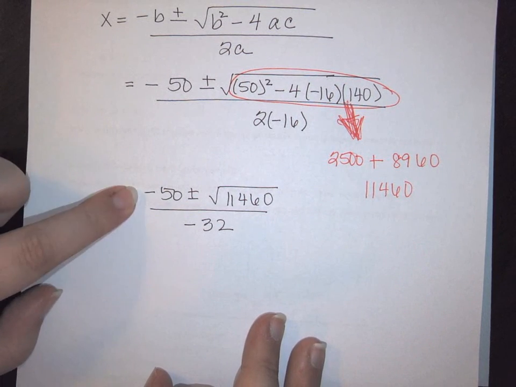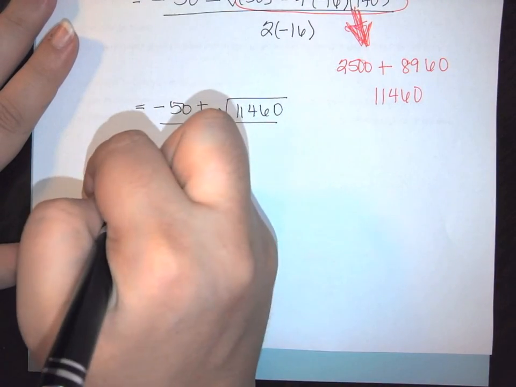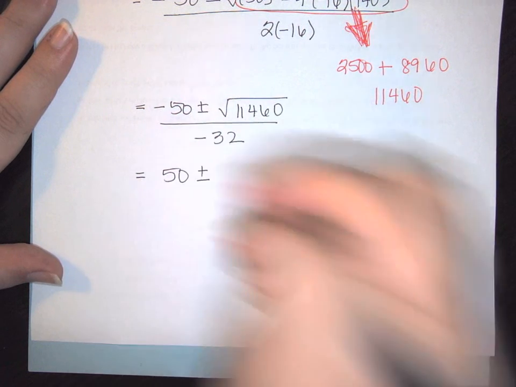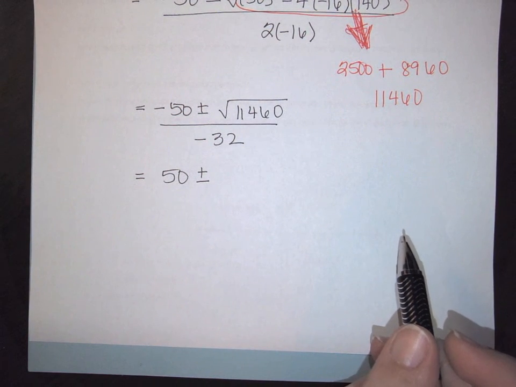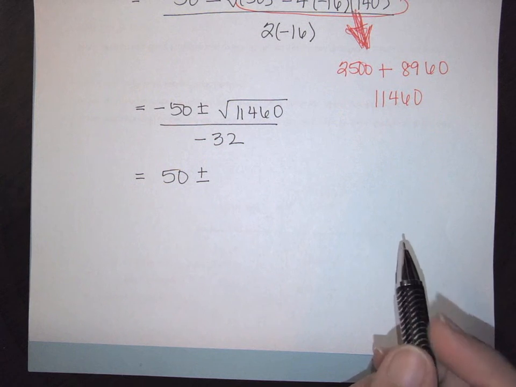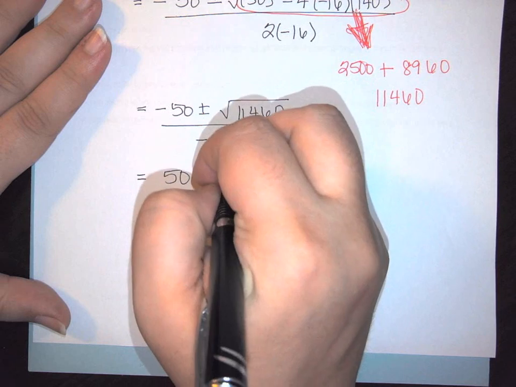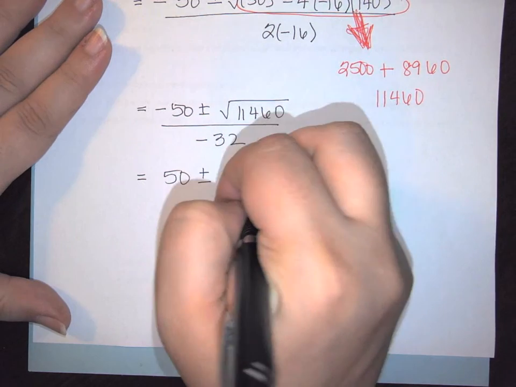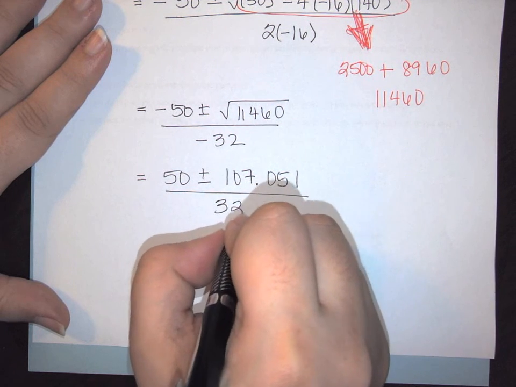Negative over negative is going to become positive, so 50 plus or minus, and then I would just take the square root of that answer and see what you get. In this case, when we take the square root, we get 107.051, and this is going to be divided by 32.